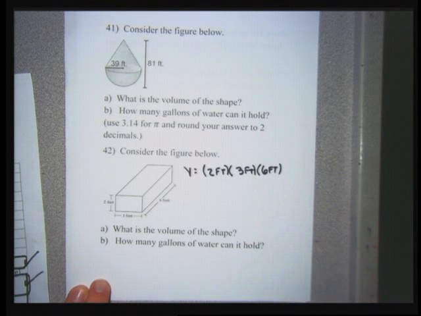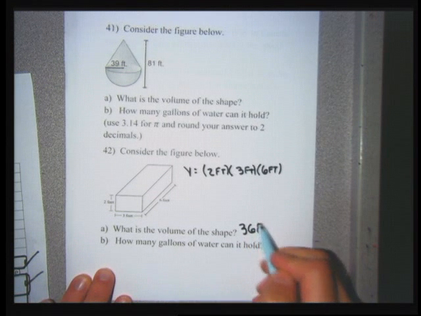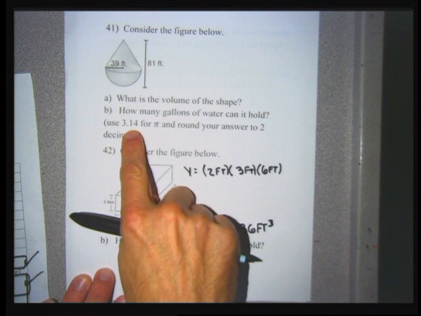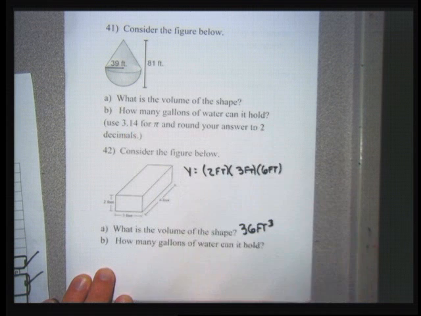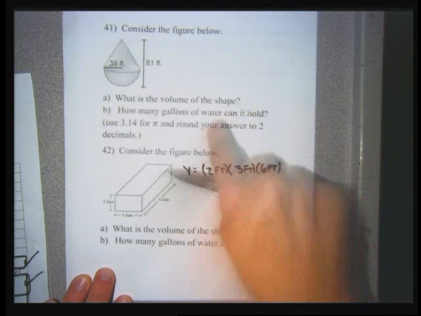So for part A of 42, I get 2 times 3 times 6, which is 36 cubic feet. And then your answer, it tells you to put 3.14 in for pi and round to 2 decimals. Makes much sense. So hopefully you can just snag your answer for part 41A from section 2.3, because we've done this exact problem, and you only have to do part B.